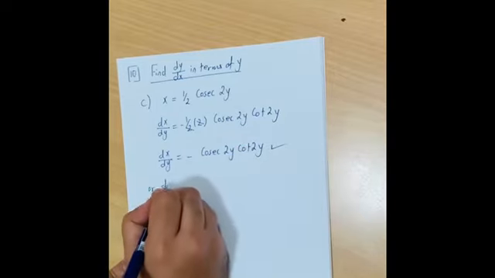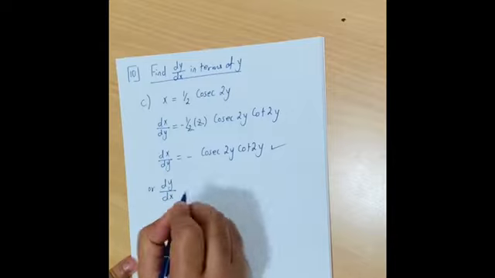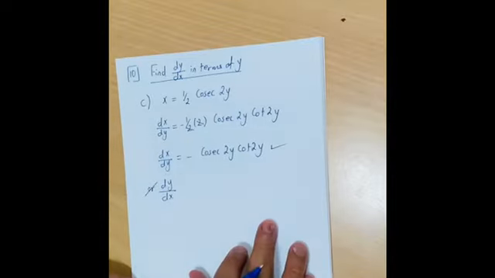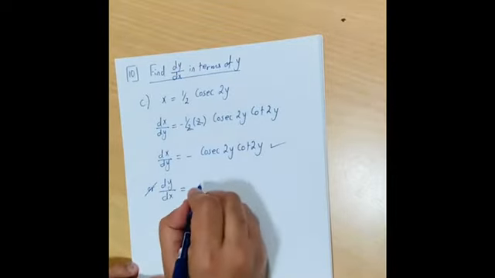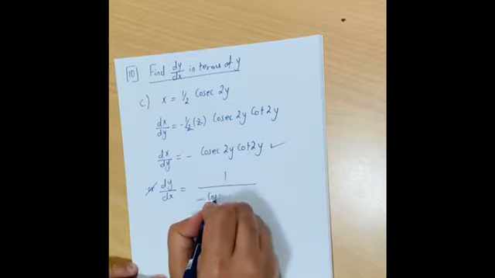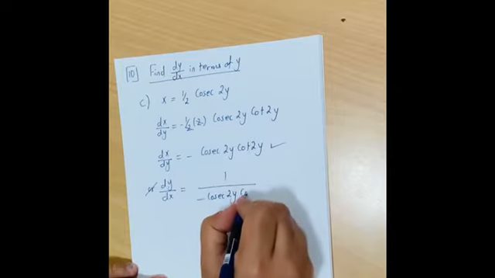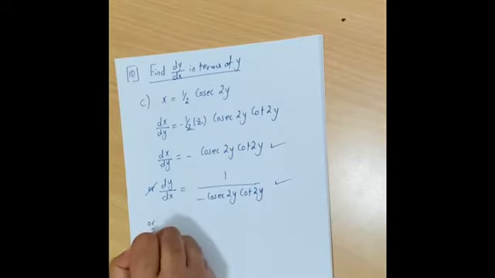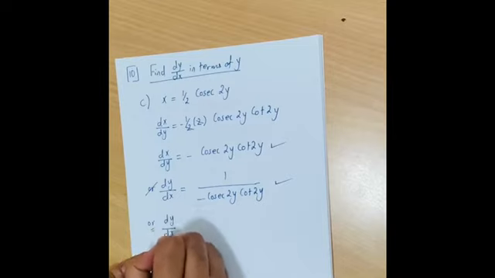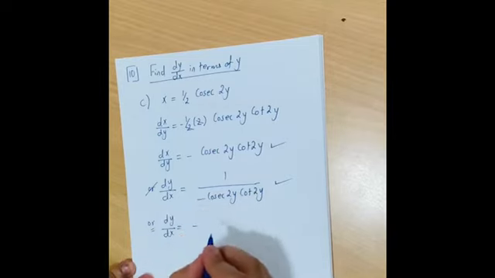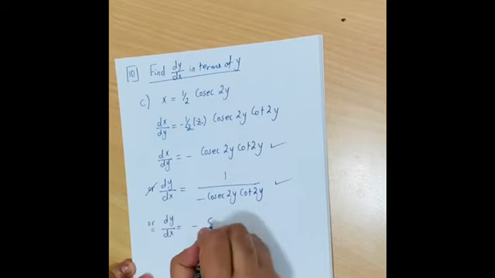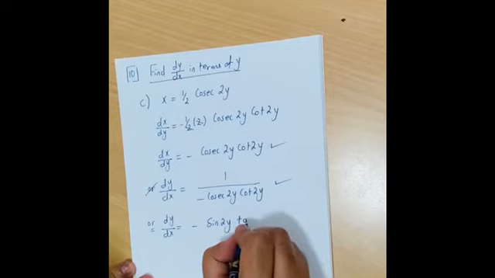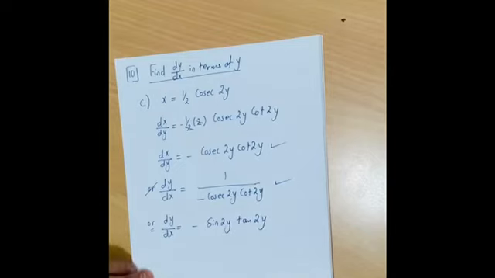I'm sorry, this is not the final answer. This is dx by dy. But you're supposed to do this step. Dy by dx is equal to 1 over negative cosec of 2y cot of 2y. This is the final answer for dy by dx. 1 over negative 1 is negative. Reciprocal of cosec is sine of 2y. And reciprocal of cot is tan of 2y. And this is the simplest form.